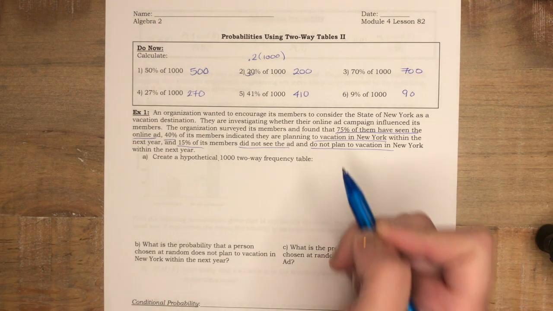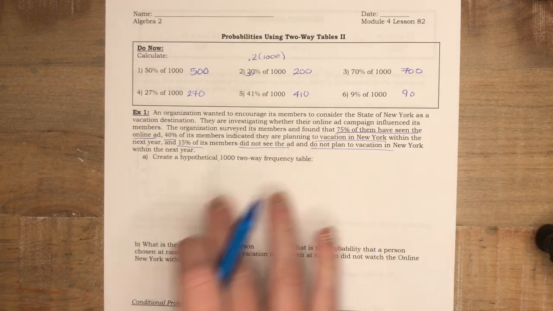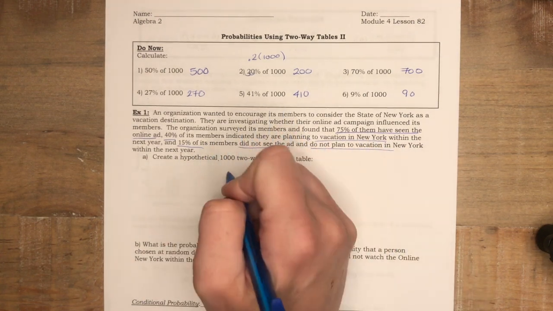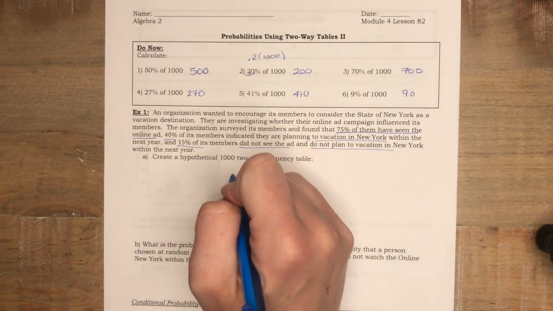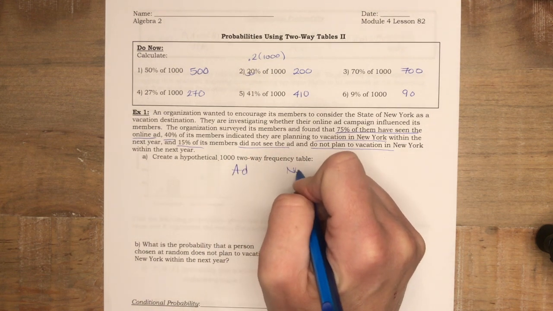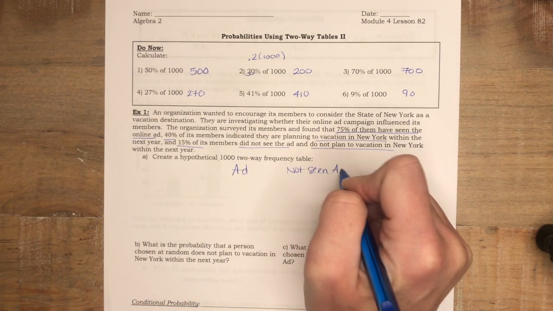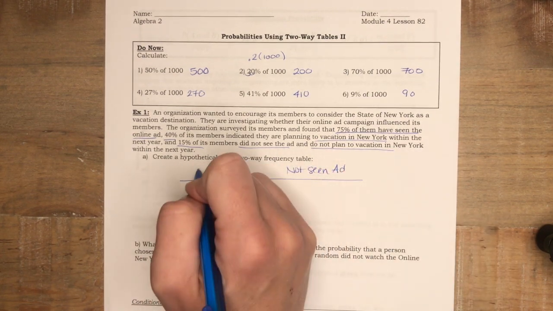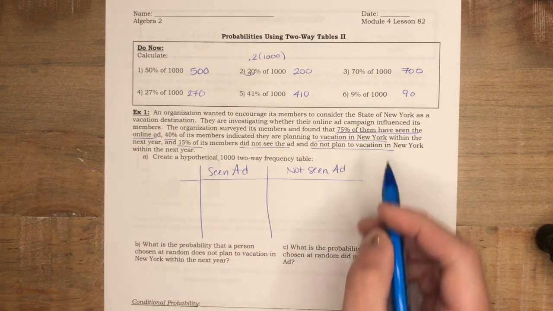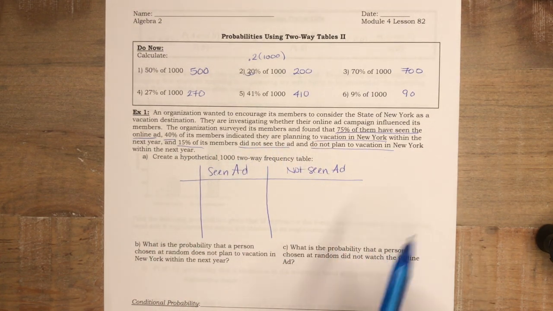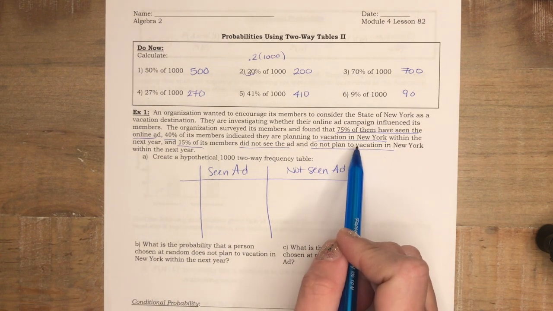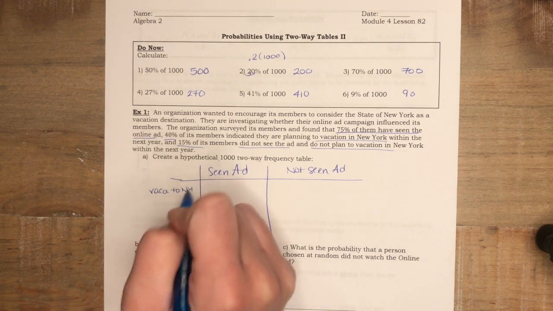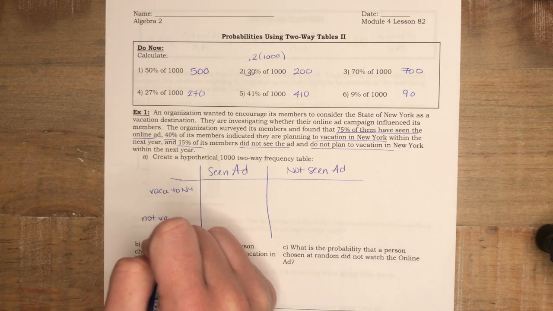So if we say, and it doesn't matter if we use columns or rows. So the first thing is the ad, right? So it's either that they have seen the ad or not seen the ad. So let me write seen. And then that's our columns for this. And then the other situation is the vacation to New York. So either they're going to vacation to New York or they're not going to vacation to New York.